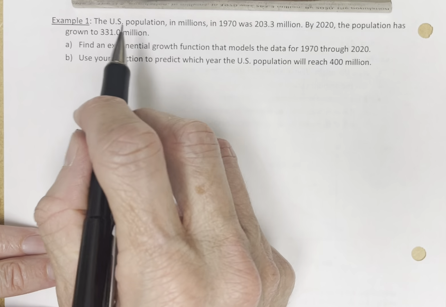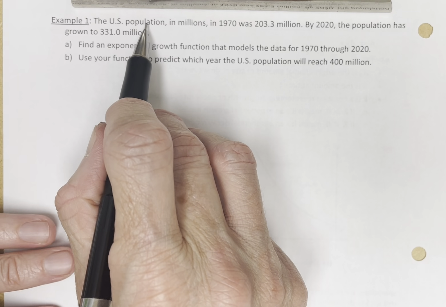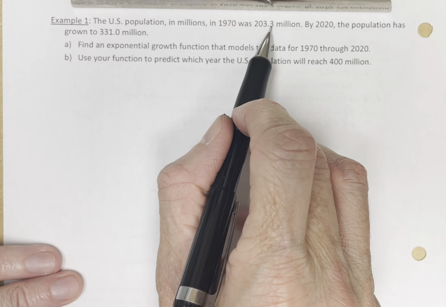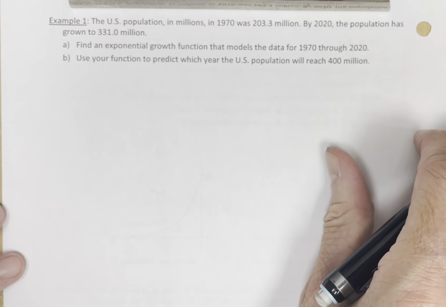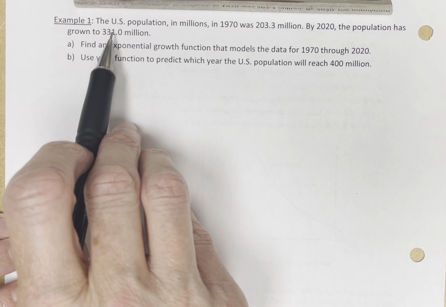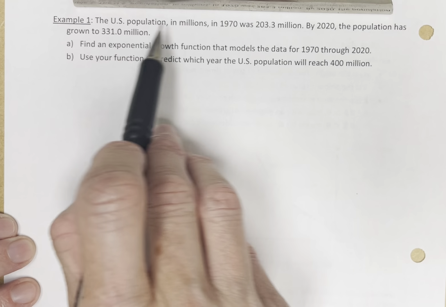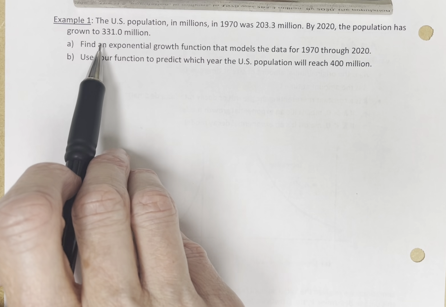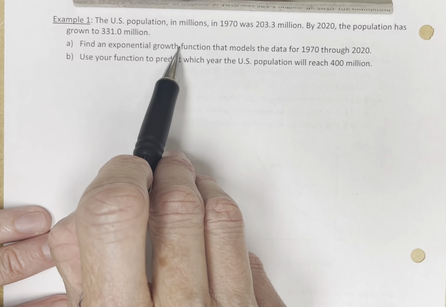Okay, example 1. The U.S. population in millions in 1970 was 203.3 million. By 2020, the population had grown to 331 million. Nice increase, a little over 100 million people in 50 years. Okay, find an exponential growth function.